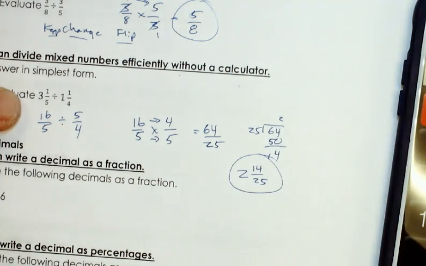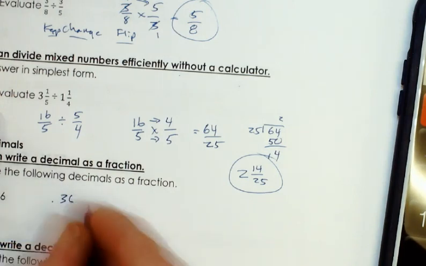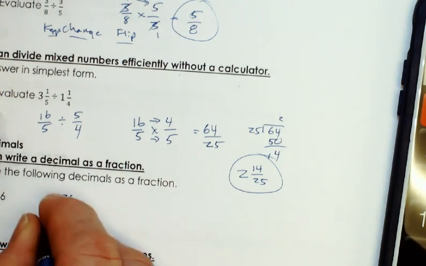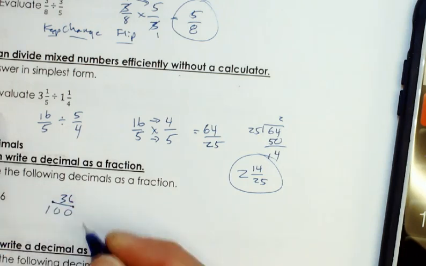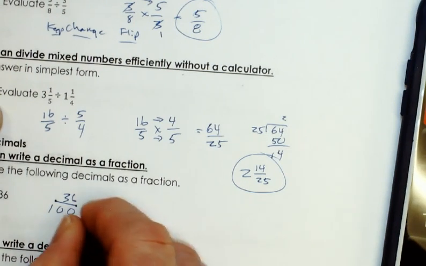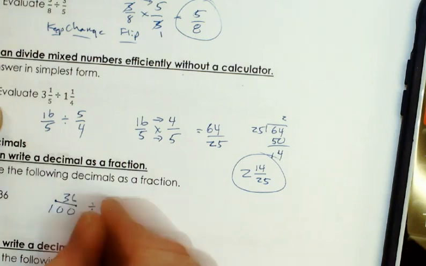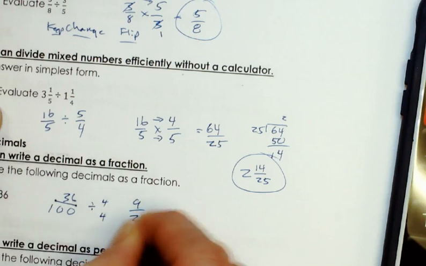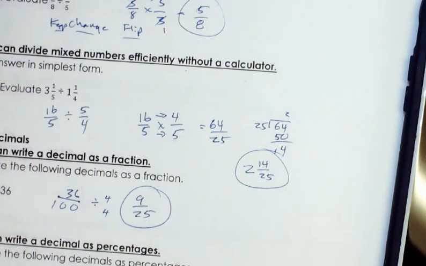All right. Write the following decimals as a fraction. Well, here's 0.36. The way I do this is I take and put my pen on the decimal. I make a bar. I put a 0 under each digit and put a 1 in front of the whole mess. So I have 36/100ths. So I'm going to divide each by 4 to start with. So 36 divided by 4 is 9. 100 divided by 4 is 25. Now I have that in simplest form, 9/25. There's nothing that 9 and 25 have in common other than 1.